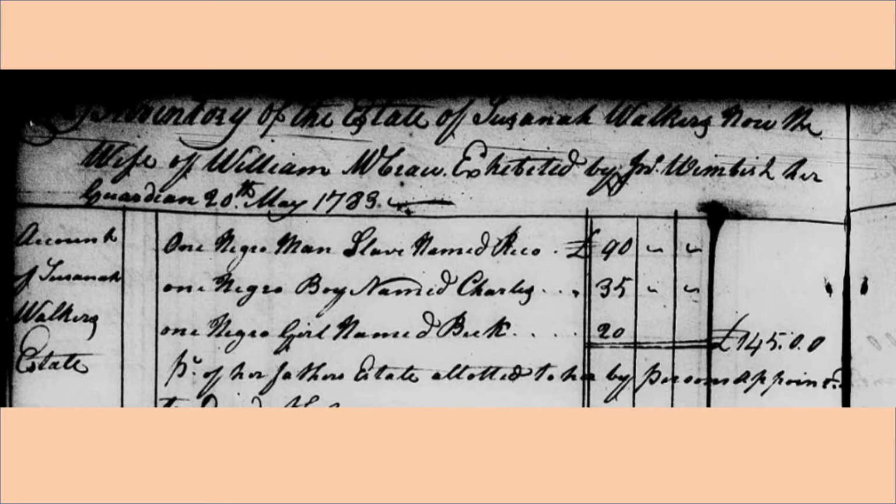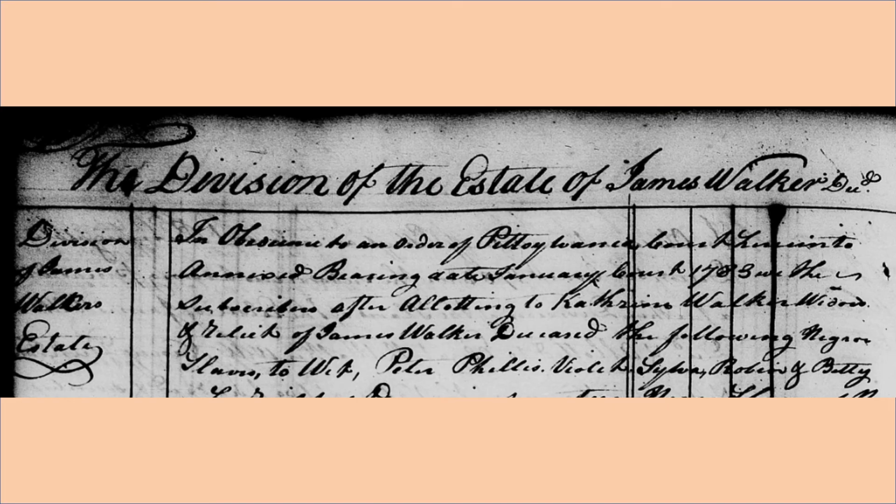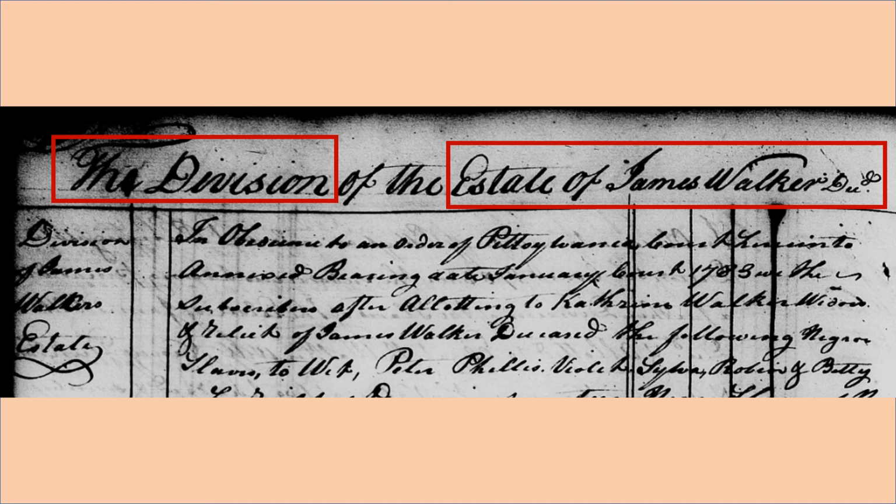Here's another inventory, which is an inventory of Susanna Walker, who was the daughter of James Walker. This tells us that she is now married to William McCraw. Notice how MC is written on the McCraw. It looks like a W connected to Craw. This is a division of the estate of James Walker. This will be discussed in a future video. The abbreviation for deceased is DEC with a superscripted D at the end, which means the person is deceased.